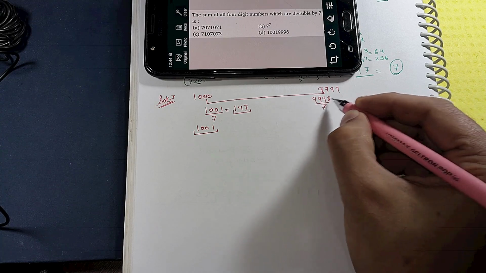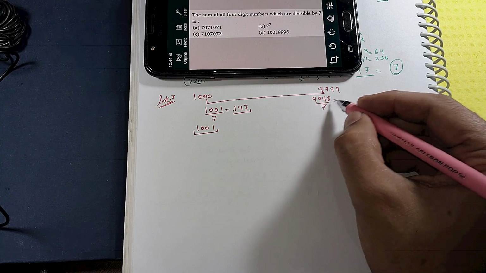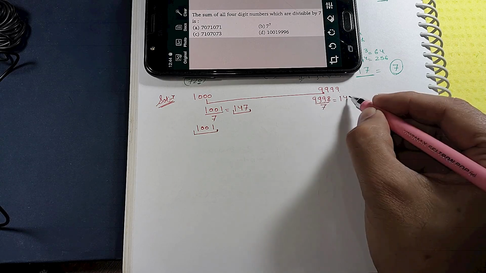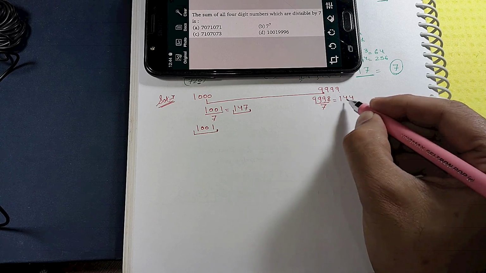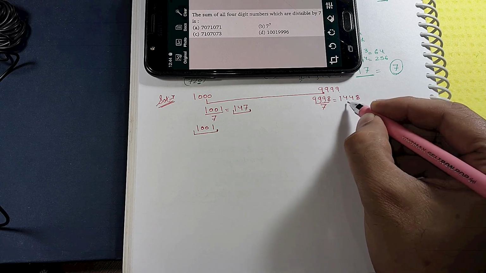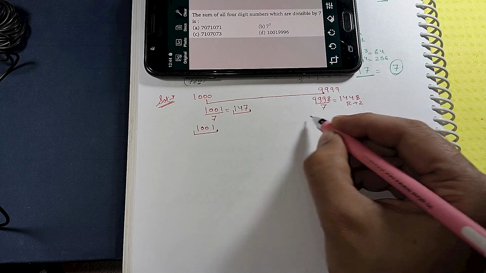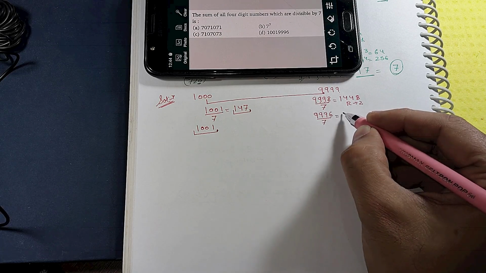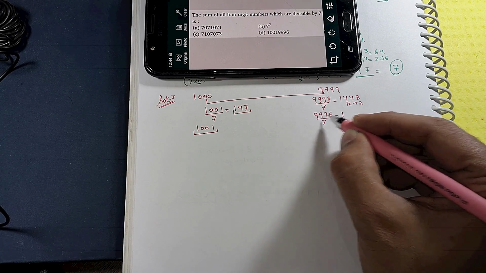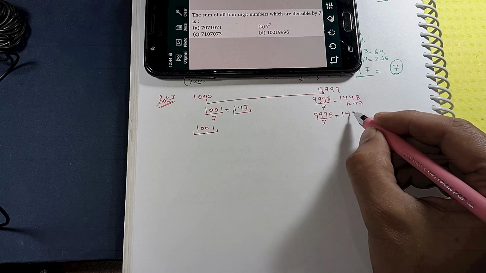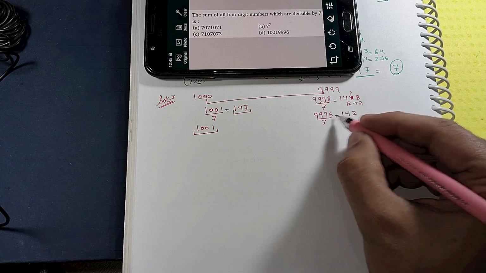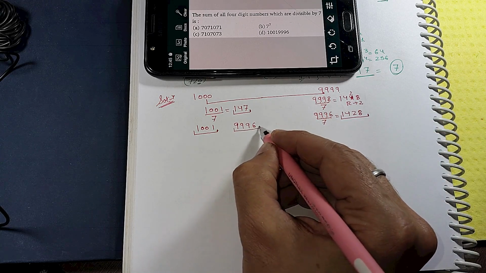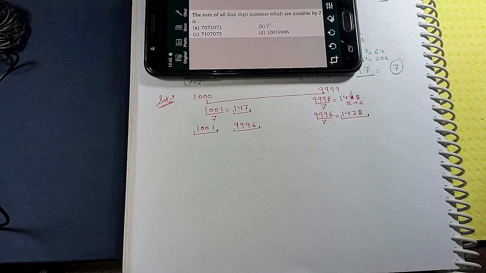Divided by 7. So this is 7, 1, then 29, so 7, 4, then 19, 4, 58, so 56. So it is not divisible, giving us a remainder 2. So that means 9996 will be divisible by 7. So that will be equal to 1, then 29, so 4, 19 will give me 2. So this is 2, then 56, 8. So we have found both the numbers, 4-digit numbers, highest and lowest, which are divisible by 7.